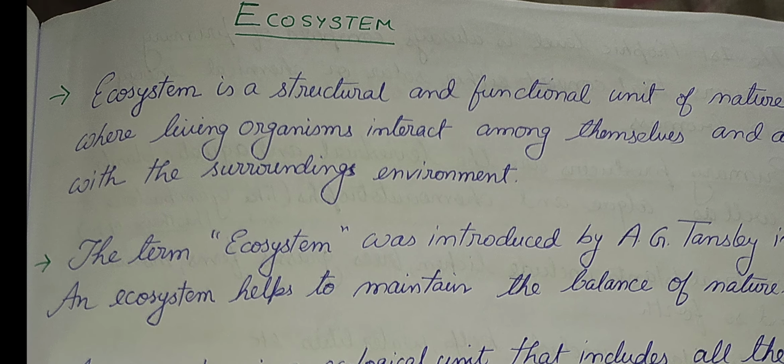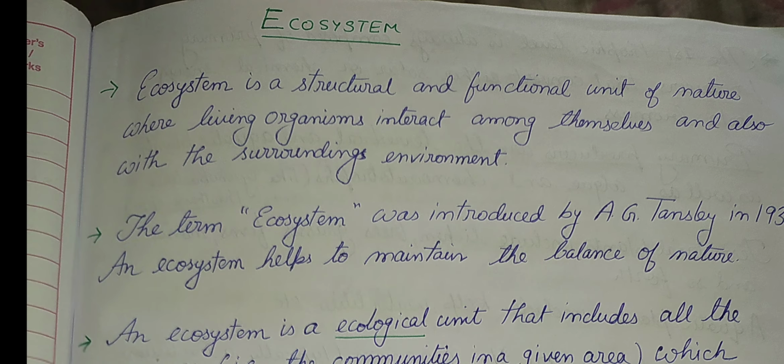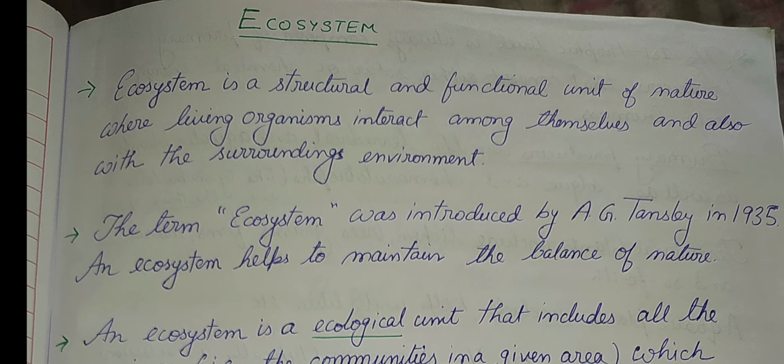Ecosystem is a structural and functional unit of nature where the living organisms are interacting among themselves and also with the surrounding environment. So generally it can be defined as the living organisms which are interacting among each other and also with the abiotic factors, the non-living factors like air, water, soil, pH, and they are maintaining them.